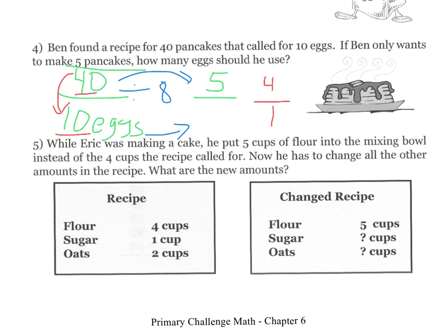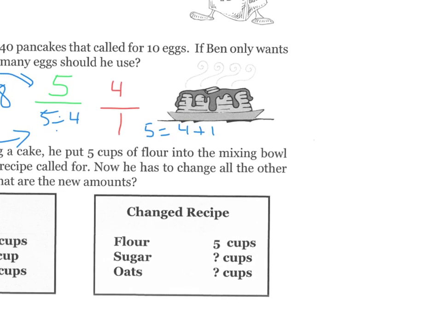And so if we divide 5 by 4, so we could say, oh, well, our ratio is going to be 5 divided by 4, or 8 divided by 10. Well, what is 5 divided by 4? Well, it's hard to divide 5 by 4, but if you say that 5 equals 4 plus 1, then you get something that you can, in fact, divide.